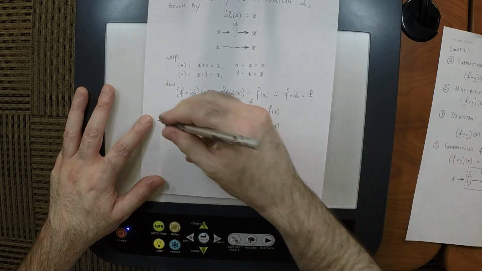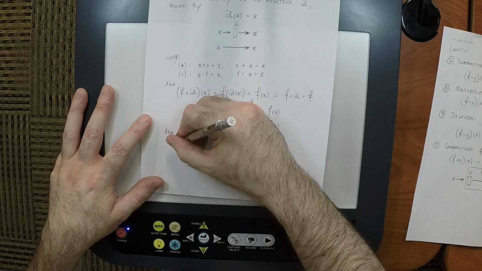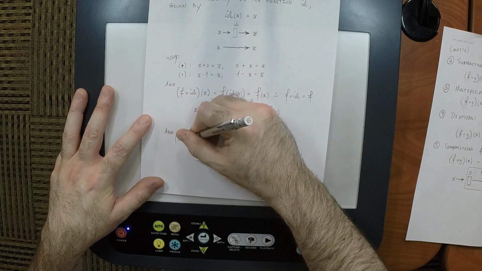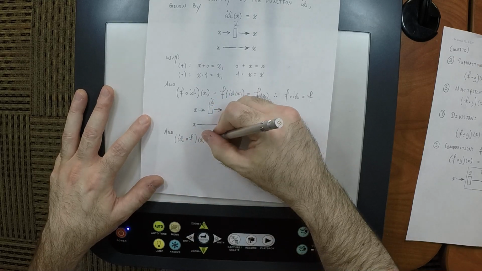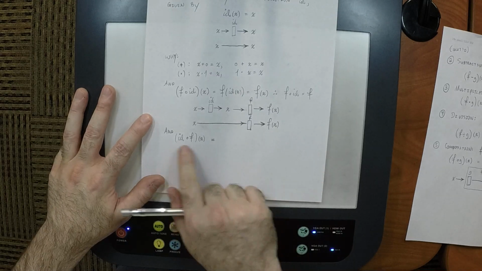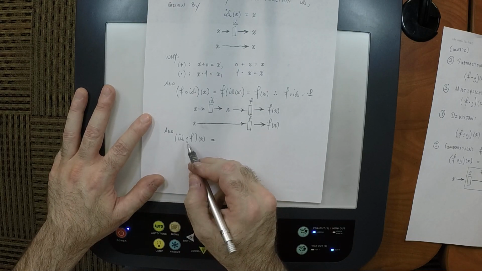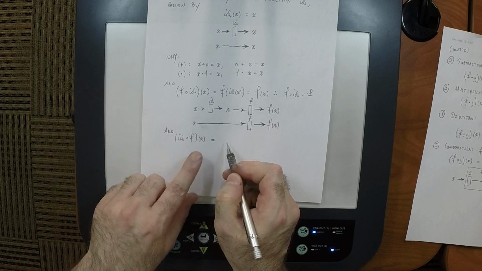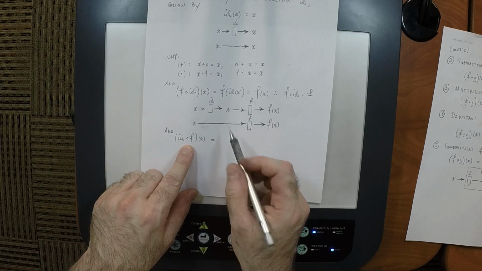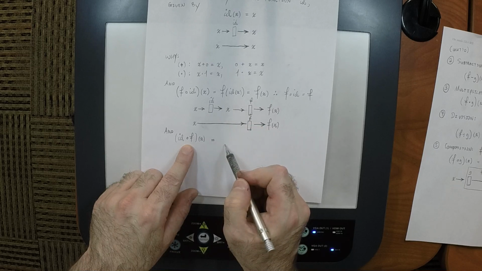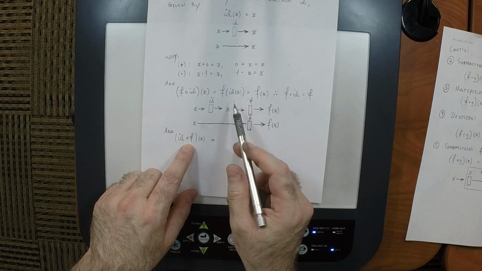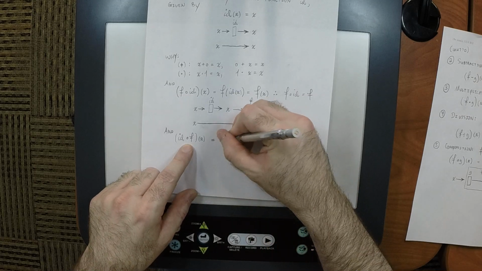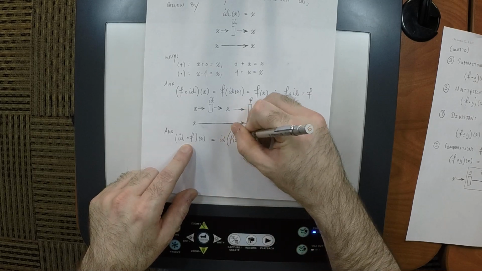All right. Similarly, we need to do it in the other order. So ID composed with f evaluated at x. So how do we write this without the circle? It'd be similar to this one, but in the other order. ID of f of x, like that.